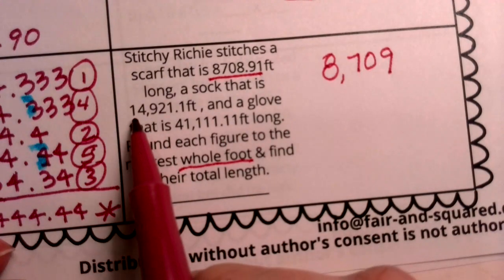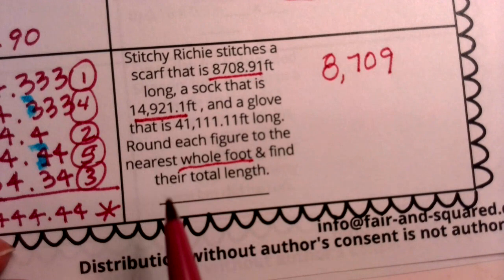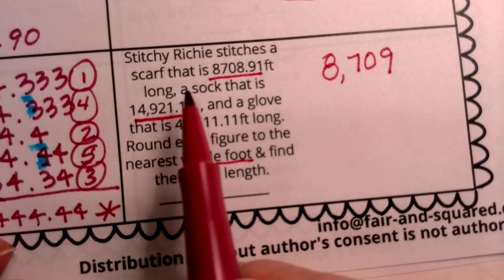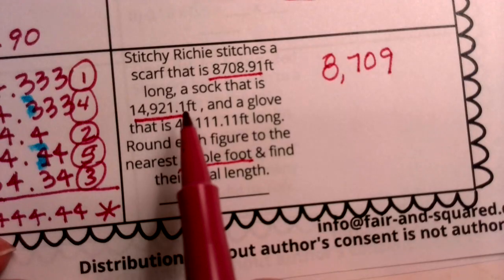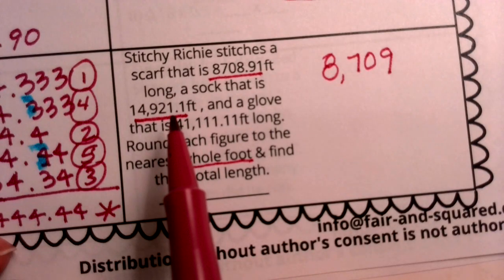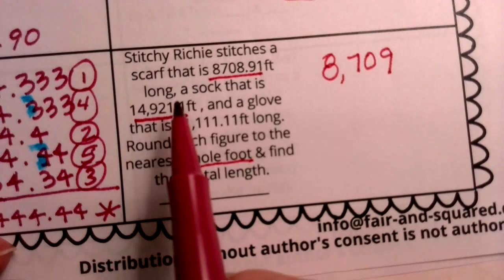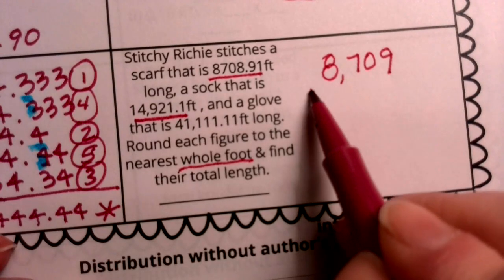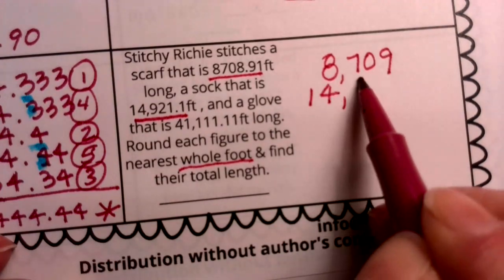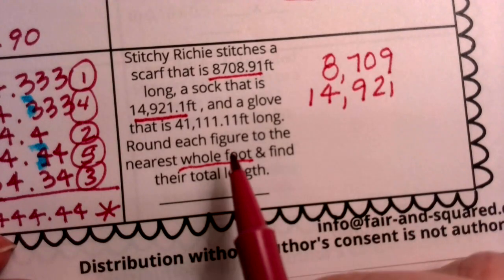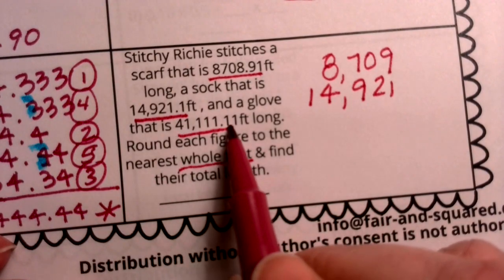Now let's go to the sock. My goodness, I've never seen a sock that long. This has a 1/10 decimal. We're going to lose that. So is it closer to rounding down and keeping this a 1, or is it closer to rounding up and making this a 2? Well, we can see we're going to keep that a 1. So we have 14,921. Okay, very good.